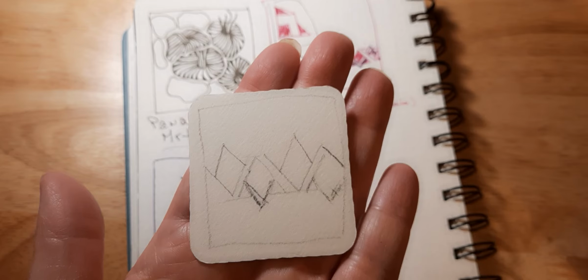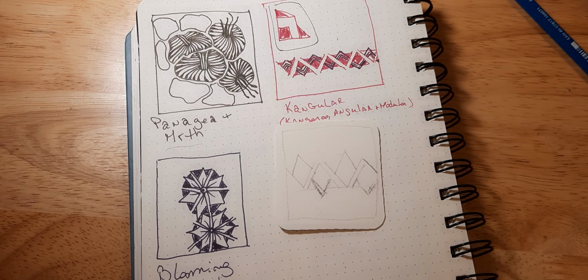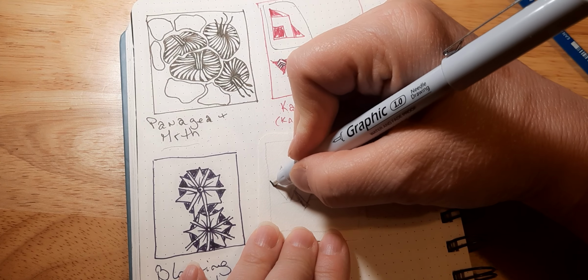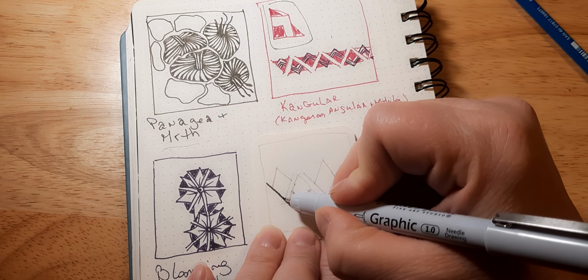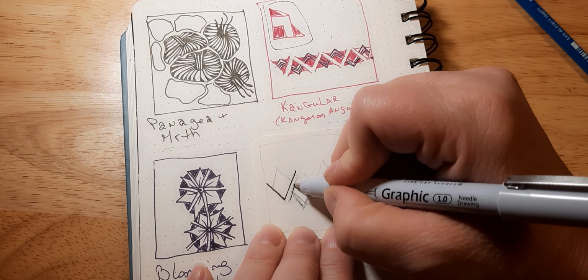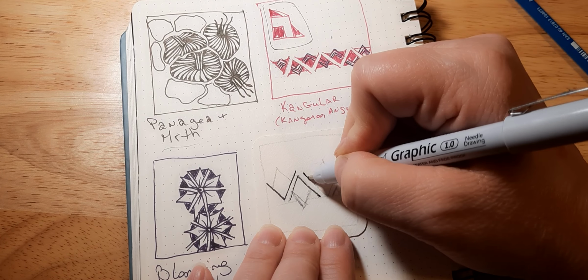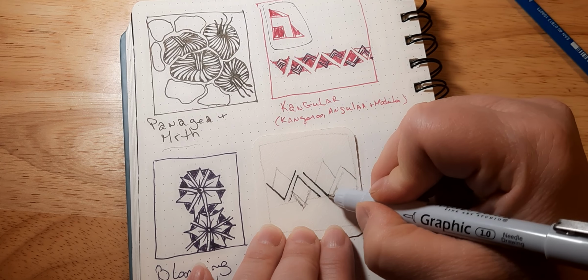Okay, so this is what we have right now, and maybe I'll go ahead and start inking that in so it makes it a little bit clearer as to what we've done. So we started out with this first set of V's and then the aura. This aura line.